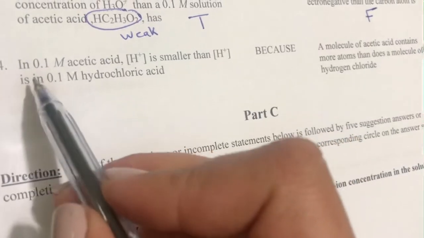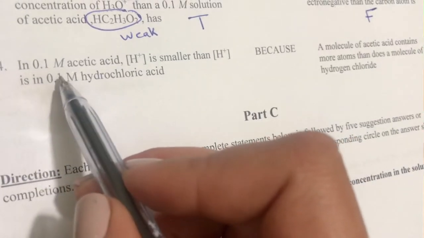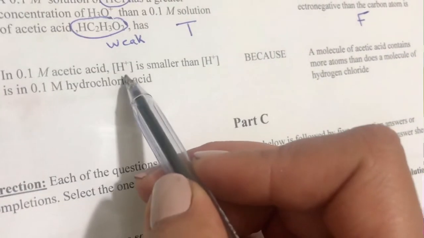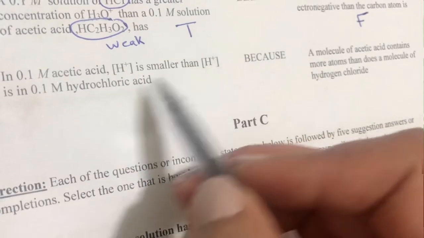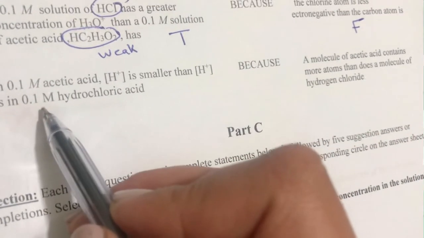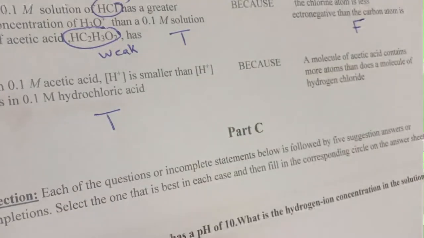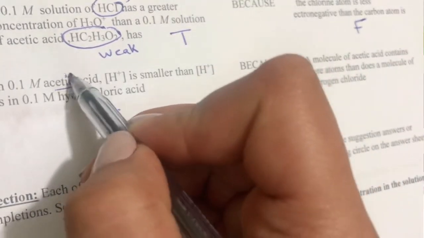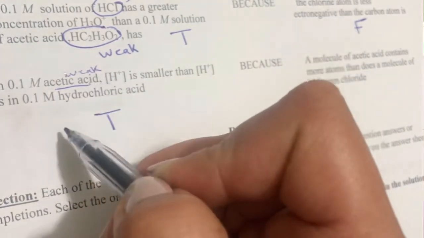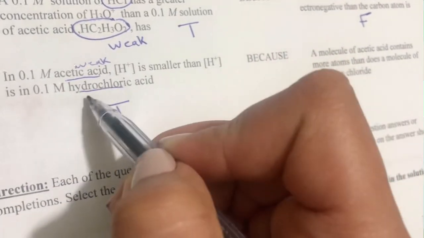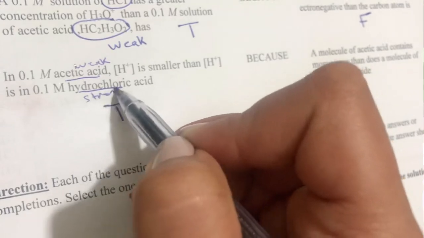4. In 0.1 molar acetic acid, the concentration of hydrogen is smaller than the concentration in 0.1 molar hydrochloric acid. It's a true statement because acetic acid is a weak acid and hydrochloric acid is a strong acid.